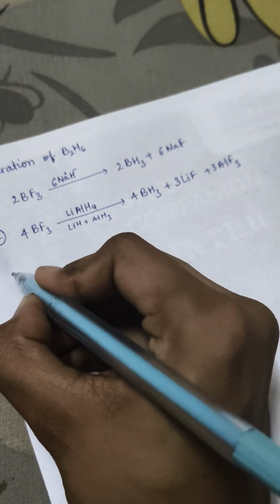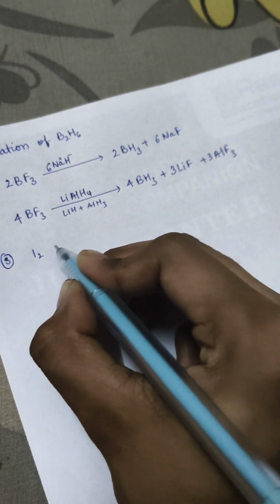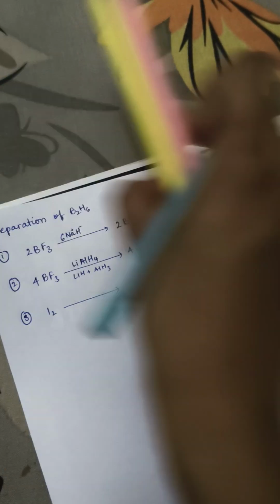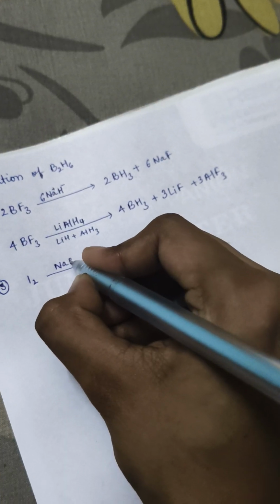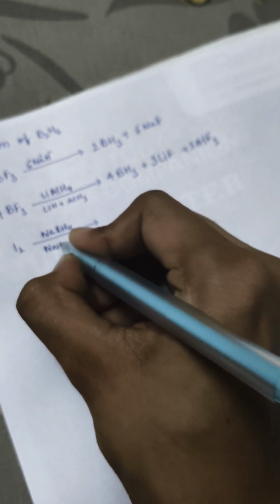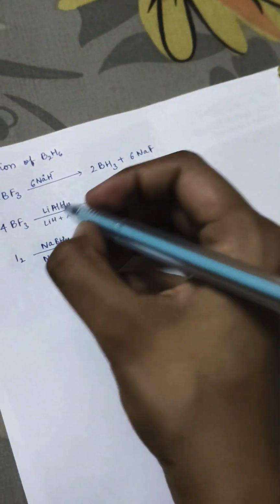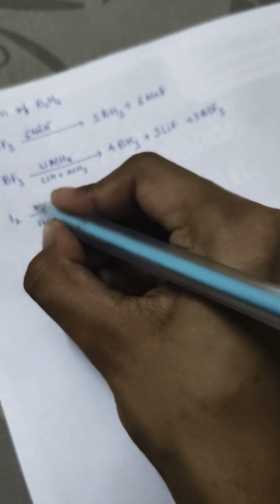And now the third one will be I2 with NaBH4, and this we know is NaH plus BH3. Now if we need 2 moles here, we will have to take 2 also here.